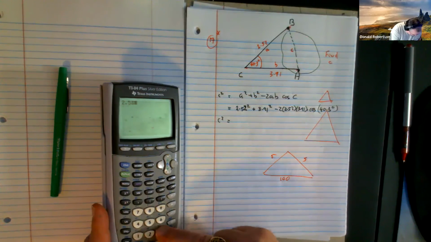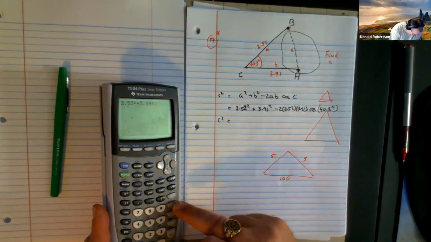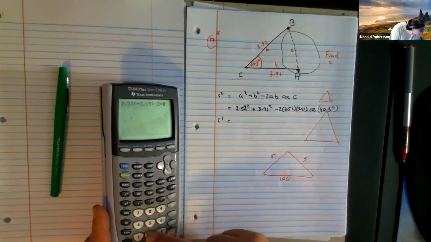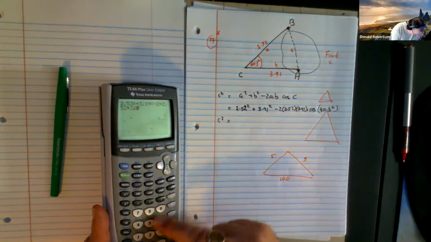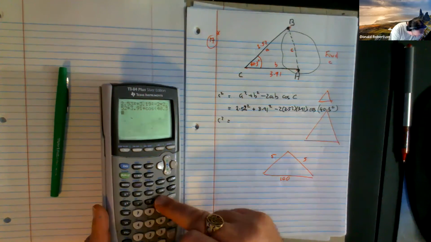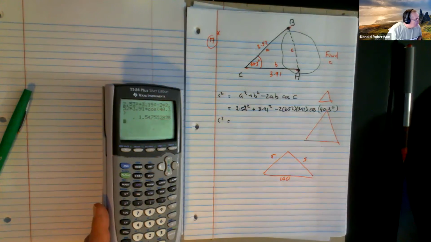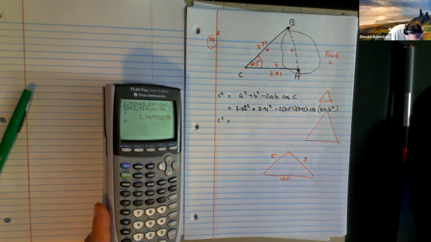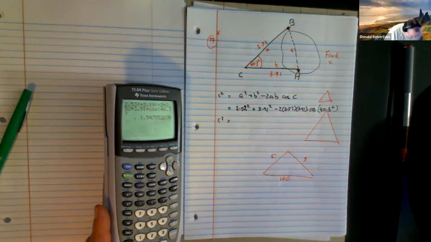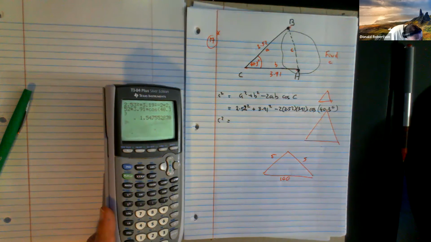So 2.52 squared, add 3.91 squared, take away 2 times those numbers multiplied together, finish with a times cosine, in this case of 40.3. Fingers crossed. 2.52, yep. 3.91, yep. That looks good. Take away 2 times 2.5.